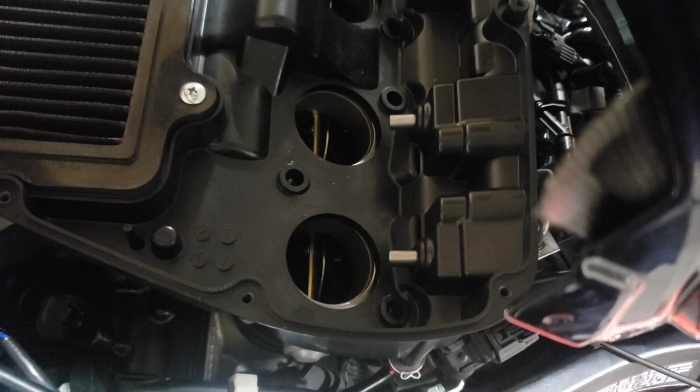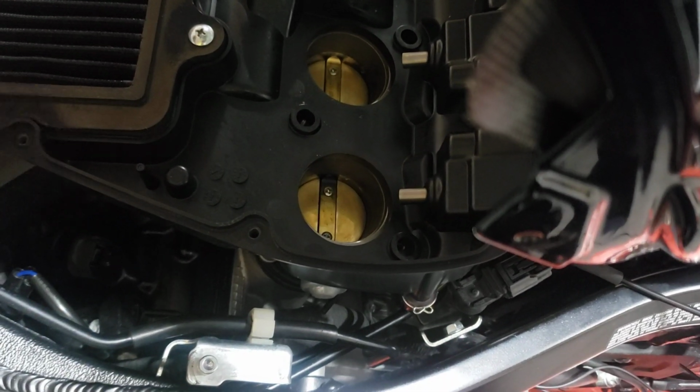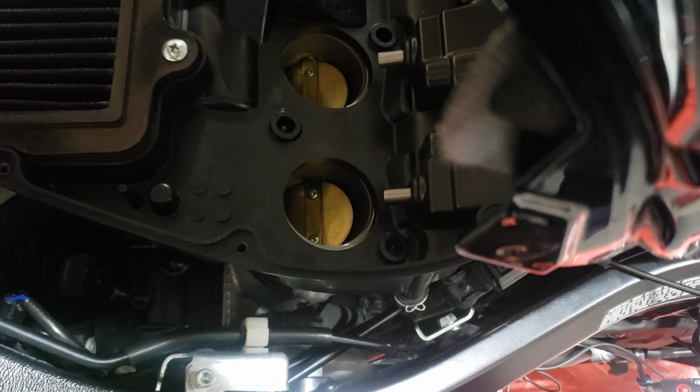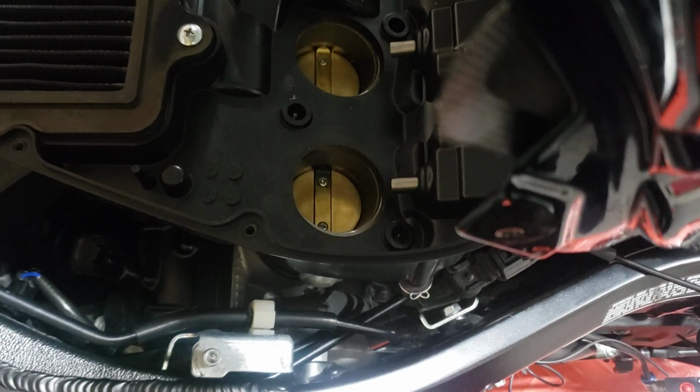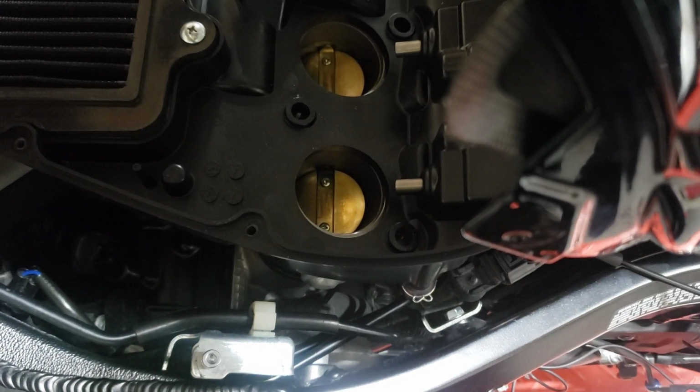Here's power mode 1. There's wide open. You can see the blades are all the way open. I go into power mode 2. Okay, go wide open on the throttle input. You can see they're not open nearly as much. Same thing for power mode 3. Now they're barely cracked open, like 40% or so.